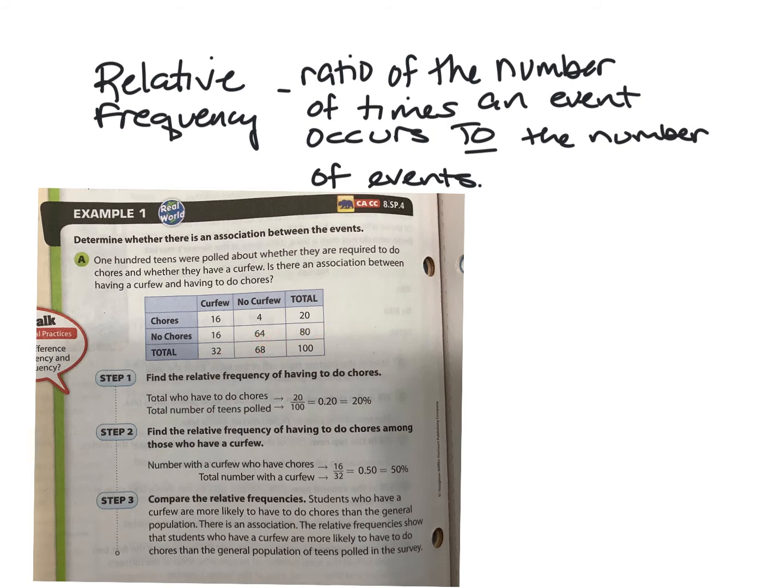And then here's the total who have to do curfews. Here's the total who do not have to do curfews. And here's the total students or teens. Sometimes they'll give you all the data there and you just have to look it over to see what information is available, like we just did. Find the relative frequency, the ratio, of having to do chores.